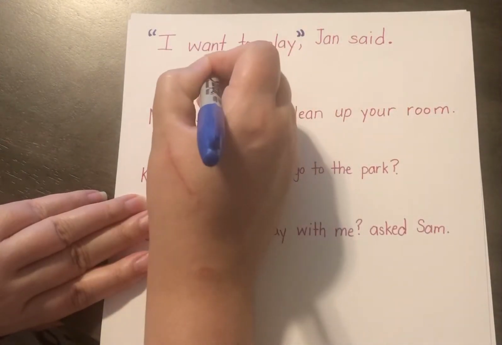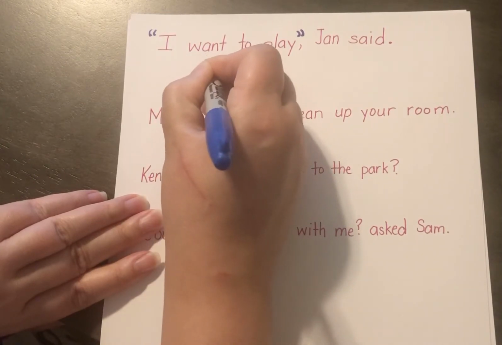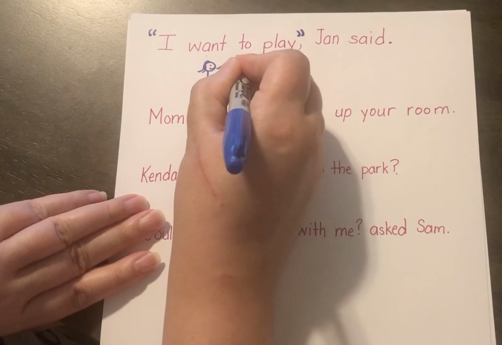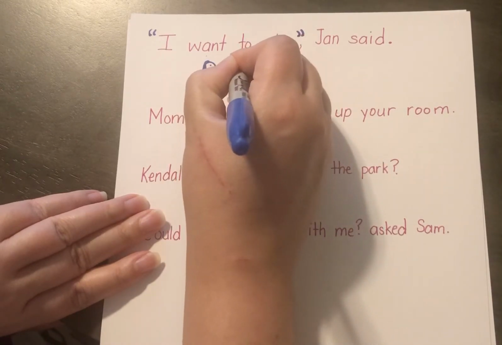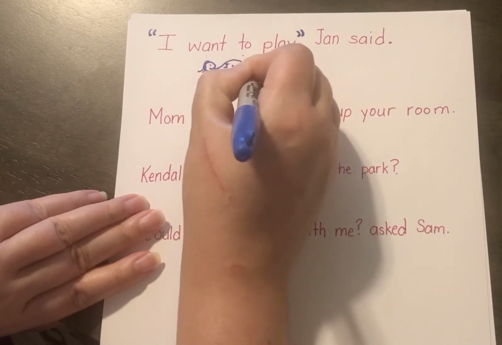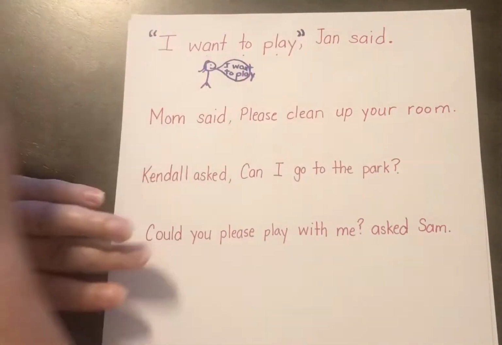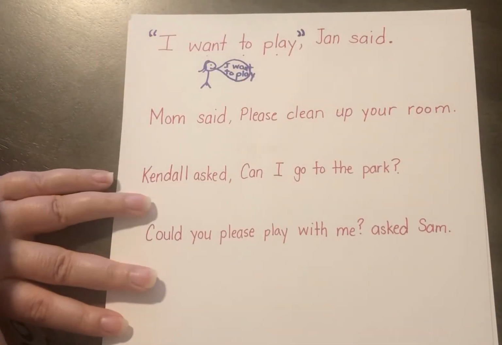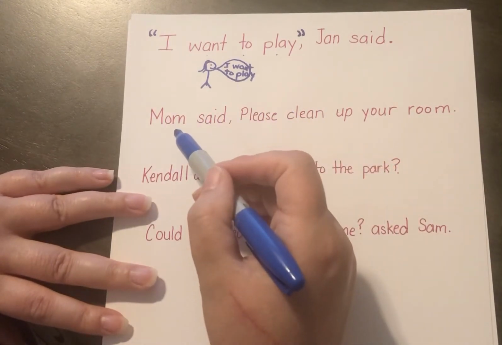All right? Even think about it like this. If you have a little girl, right? Here's Jan, right? And we put a speech bubble. Her words are, "I want to play," okay? But instead of a speech bubble, we use quotation marks. Some people call those speech marks, okay? Let's look at this one.